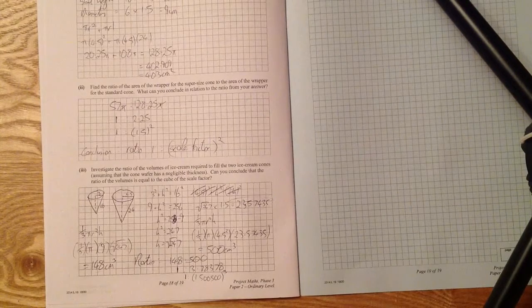And that's the conclusion. That brings you to the end of question 9 of paper 2, which was an area and volume question.